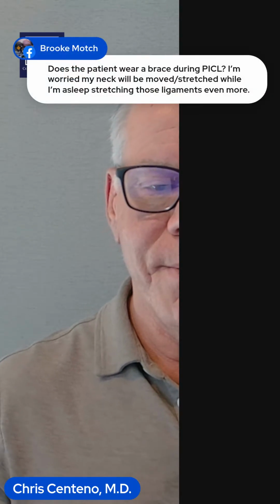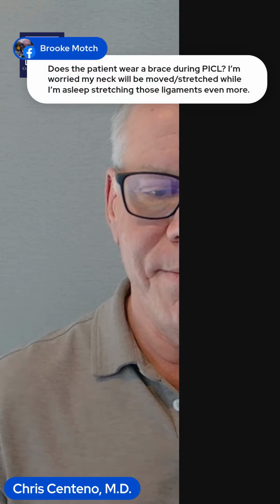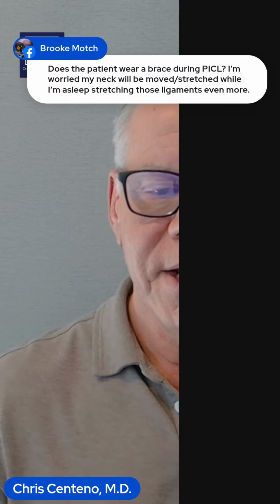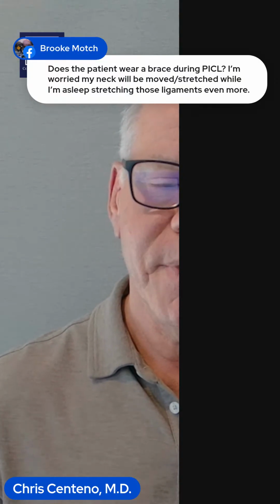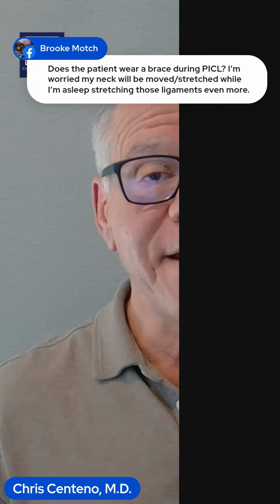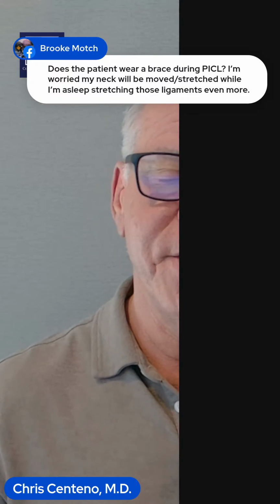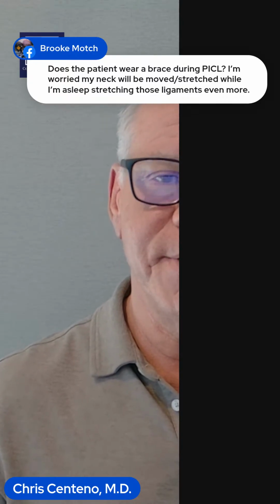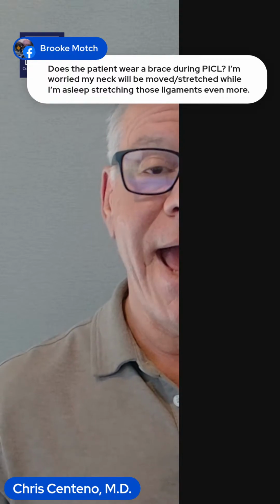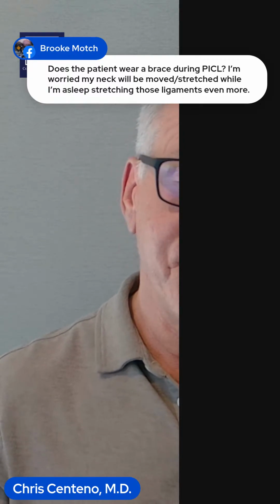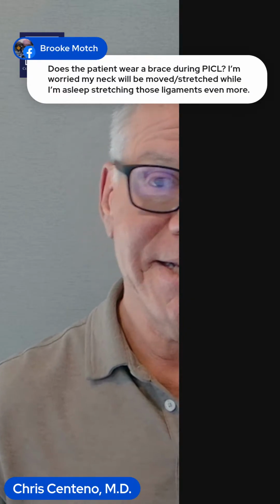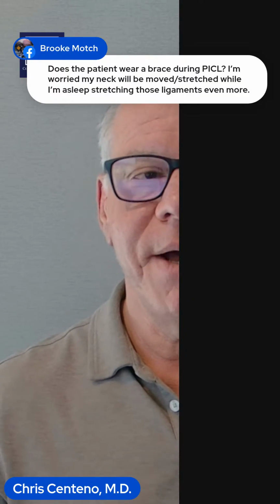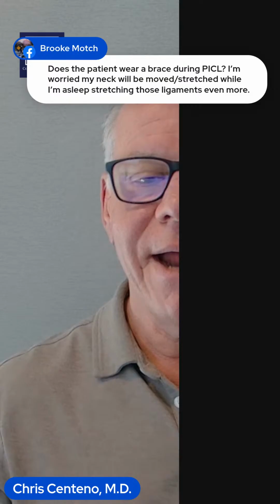Brooke, does the patient wear a brace during PICL? I'm worried my neck will be moved, stretched while I'm asleep, stretching those ligaments even more. It's possible. We've done that a few times when we've had someone who is really hard to position. Now realize that is going to limit the amount that we can do, and so you'll get put into that less is more category.